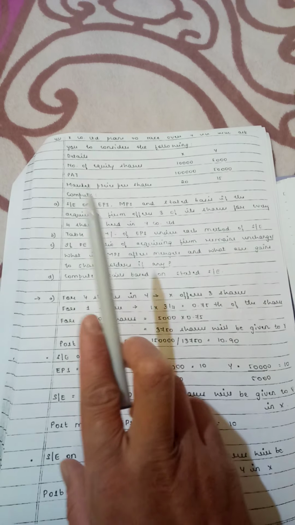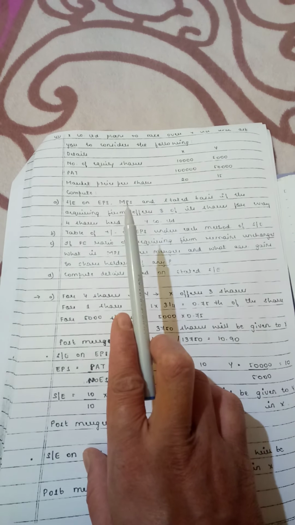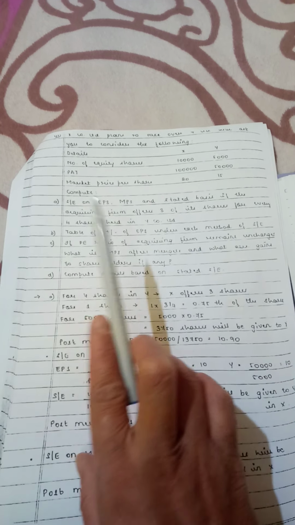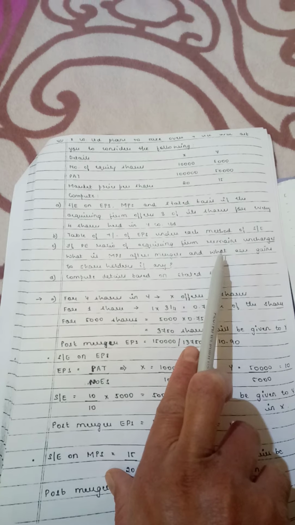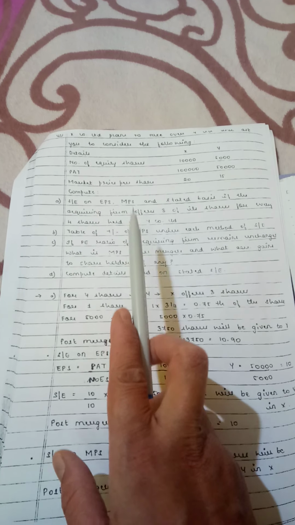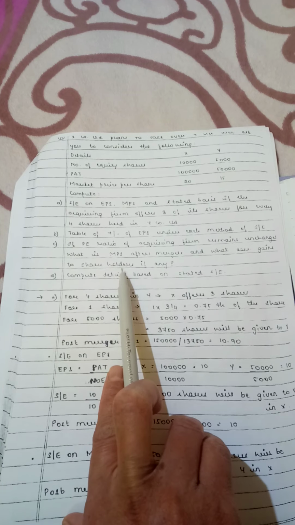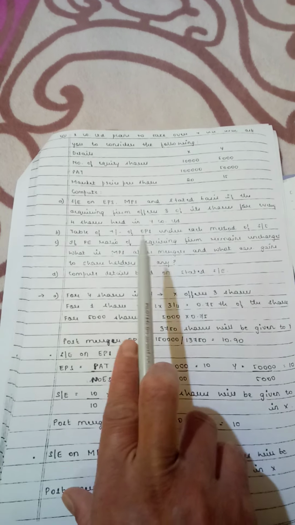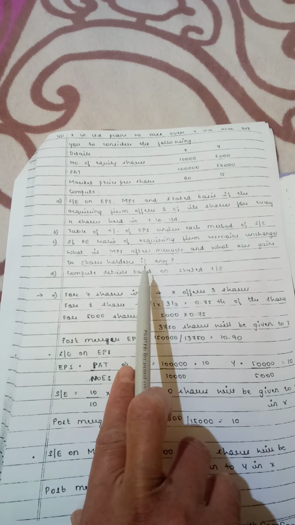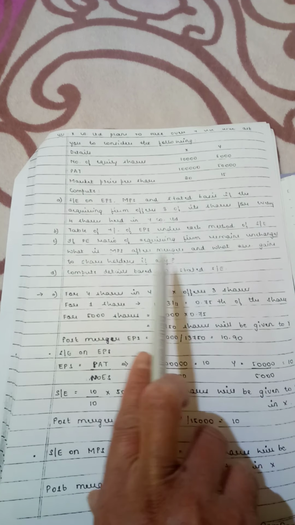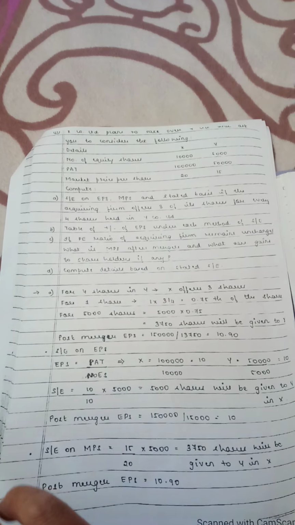Therefore, if it remains unchanged, what is the new MPS we need to calculate, and then with the new MPS, whether shareholders are getting benefited or not, what are the gains to shareholders if any, and compute details based on the stated share exchange. So you need to compute details of all this with the given data.